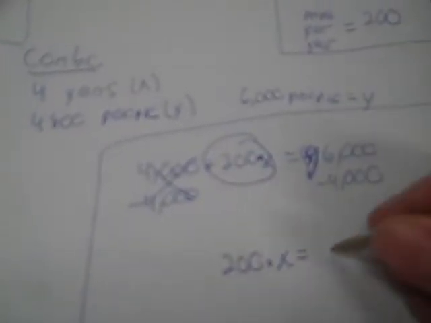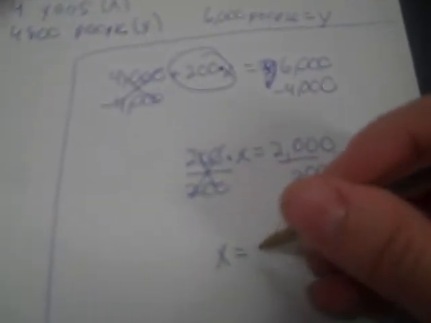Now you can't just plug it in on your calculator because the x is not all by itself at the end. You need to dot it, circle it, and get the x by itself. So I would subtract 4,000. 200x equals 2,000. That's what that minus that is. And then divide by 200. 2,000 divided by 200 equals 10. Okay, so that's going to take 10 years.